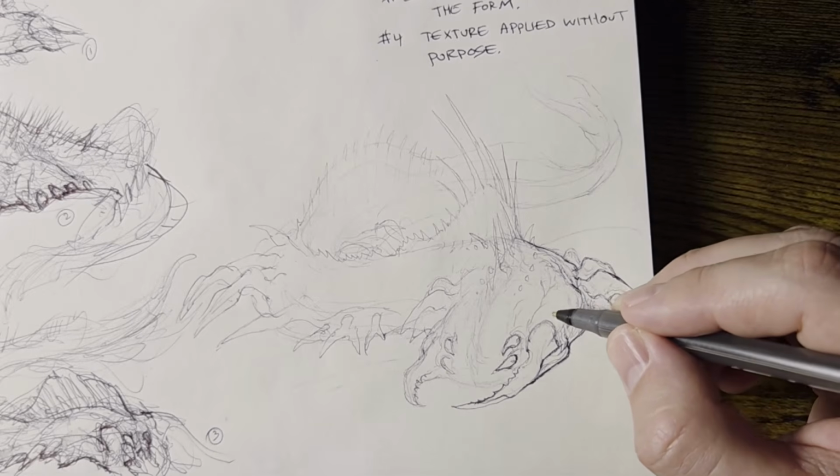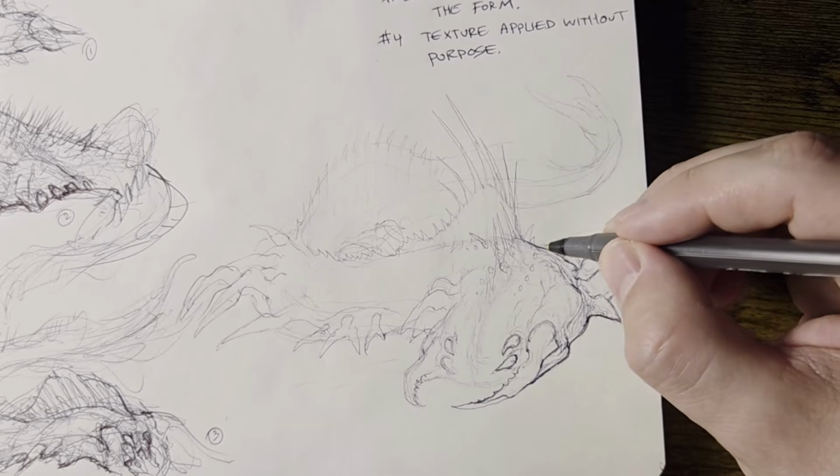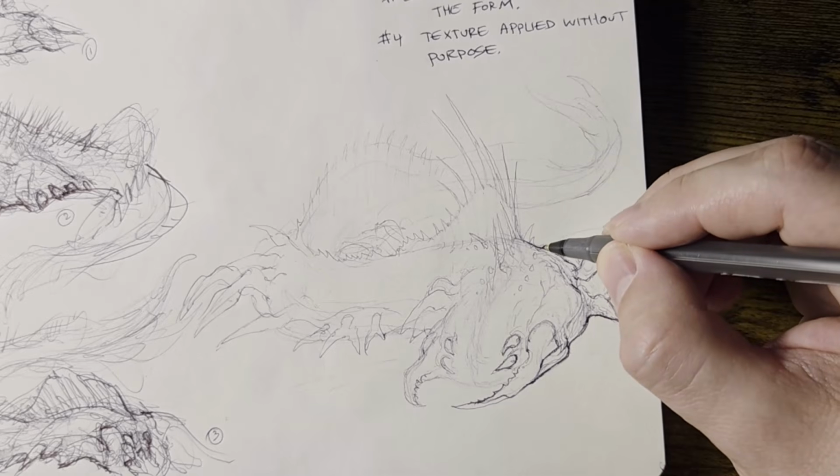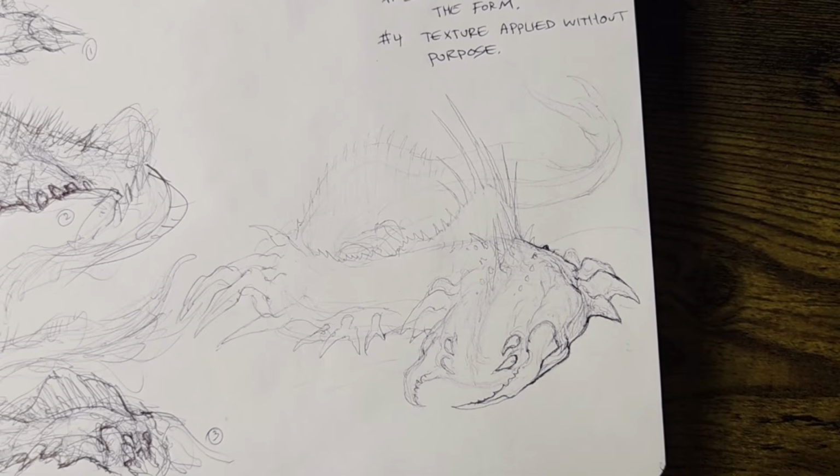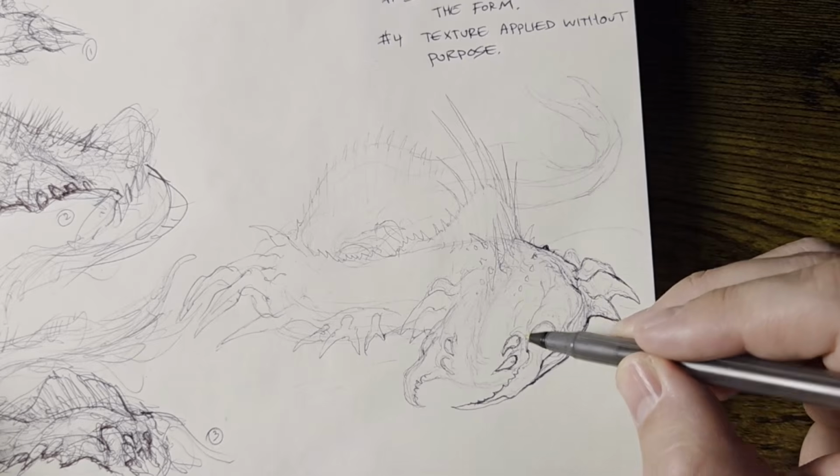It's a slimy surface. There's not a lot going on, but it does have some protections. We're going to do little bumps and maybe hard bony shapes coming off here. But you want to make sure that there's purpose to this texture.